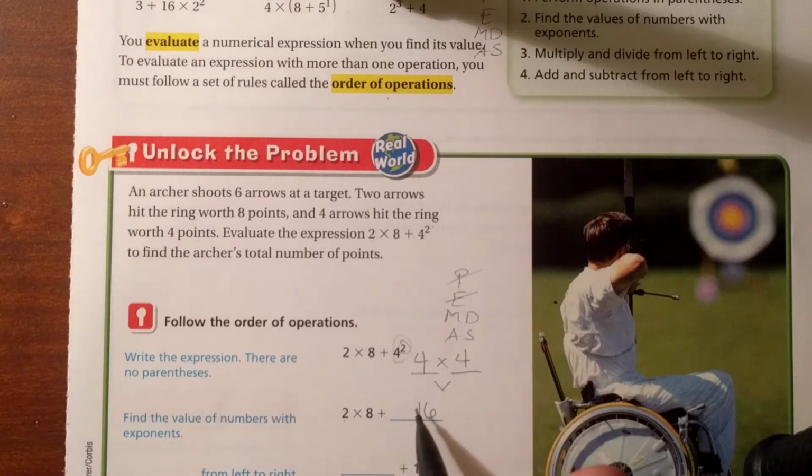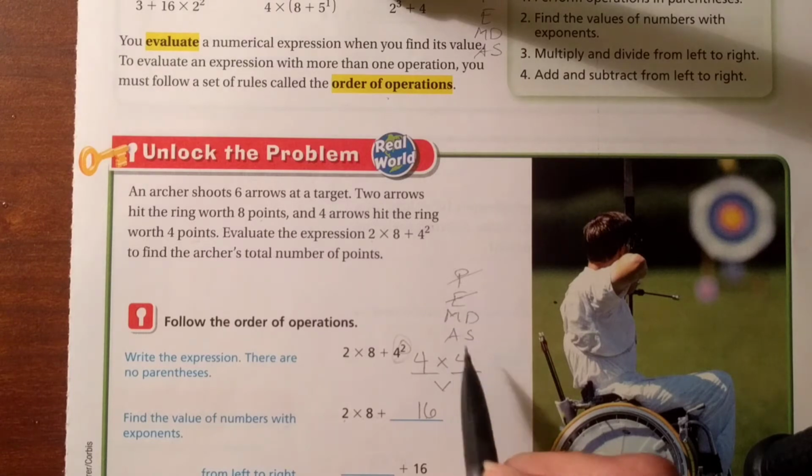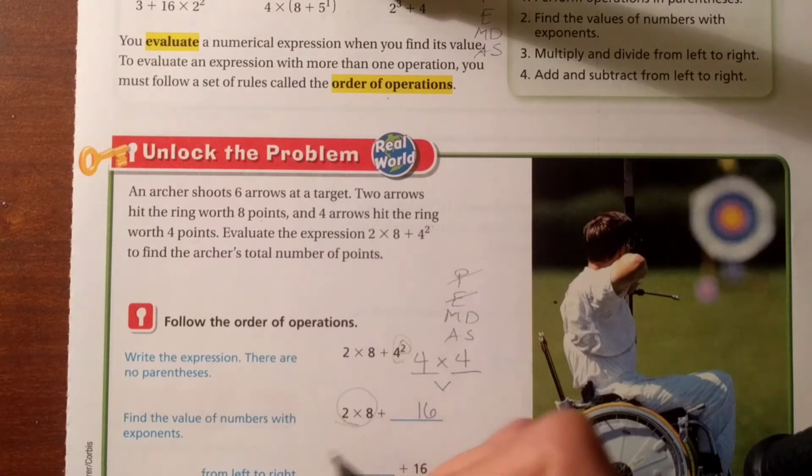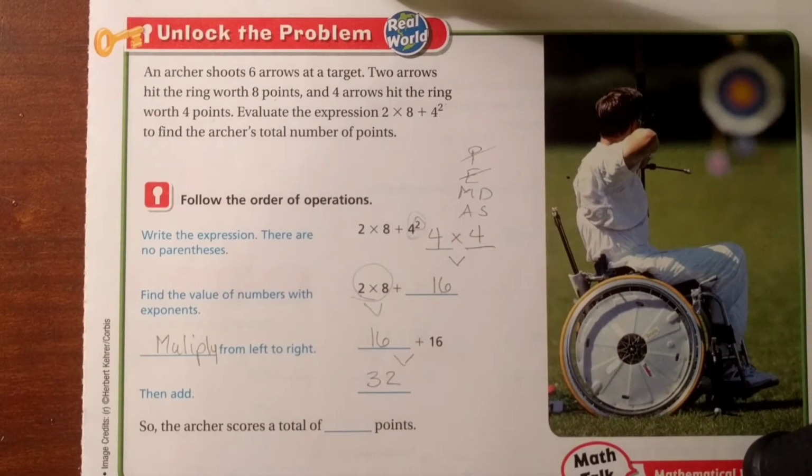So now we look, what do we do next? Well, multiplication and division come before addition and subtraction. So we will do this operation next. So we're going to multiply from left to right. So 2 times 8 is 16. Now we can finally add, and we end up with 32. Whoops, I'm not on the screen, sorry. So the archer scores a total of 32 points.